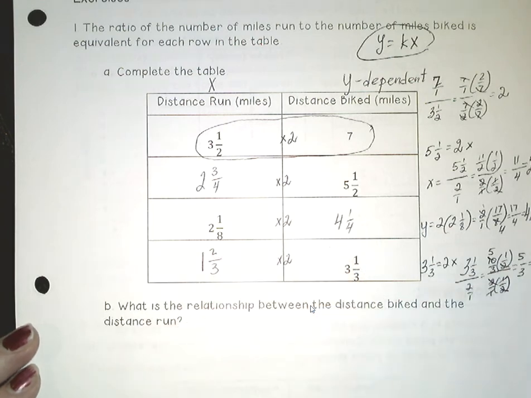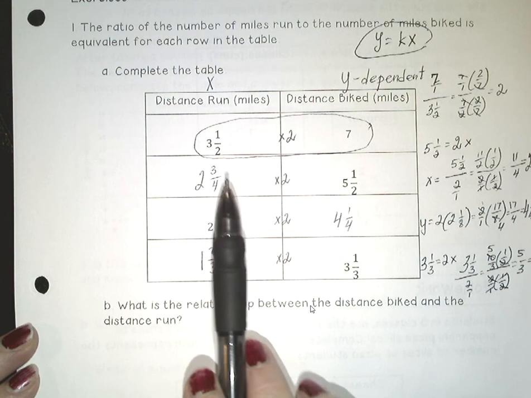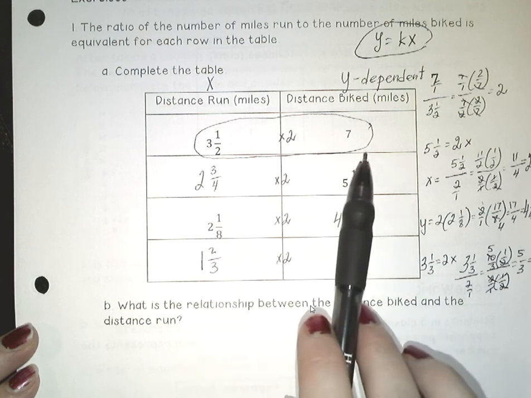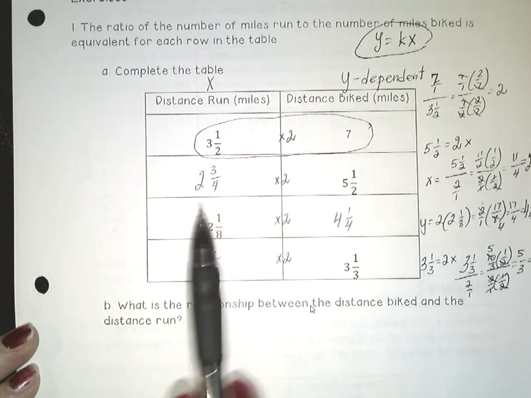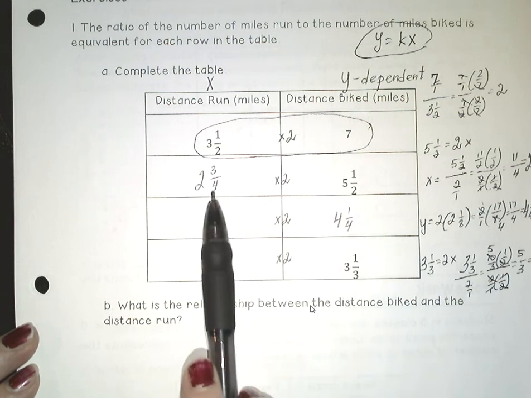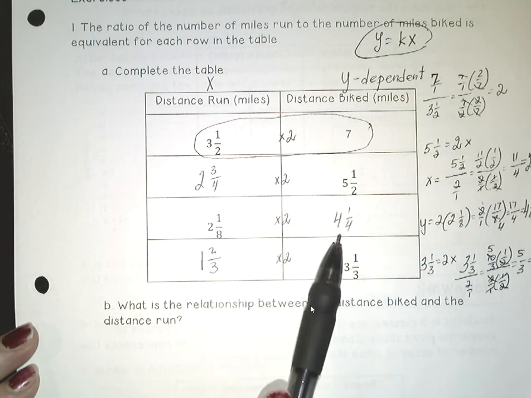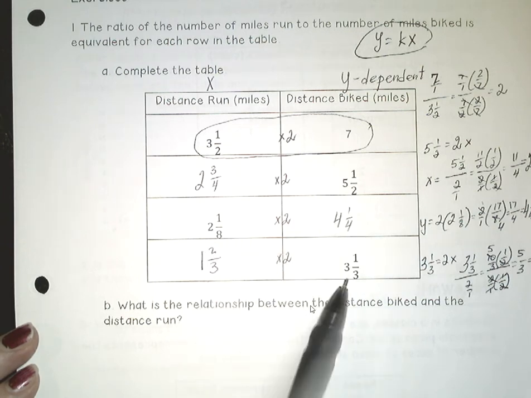Let's see if that all makes sense, just in the context. The distance run should be smaller than the distance biked, by about 2. If I'm looking at the second row, this one is about twice as small as this one. So we made it right.